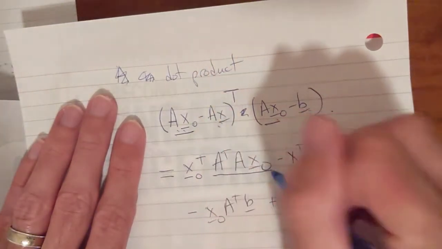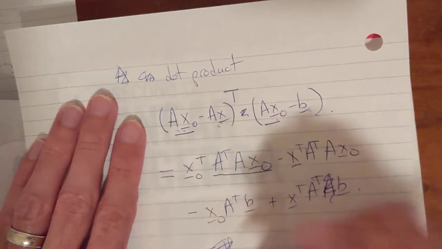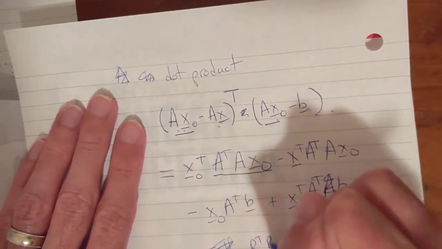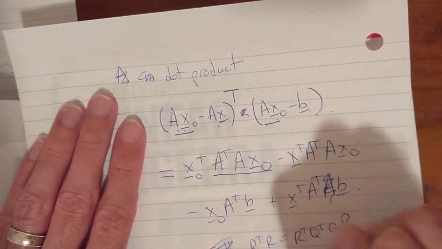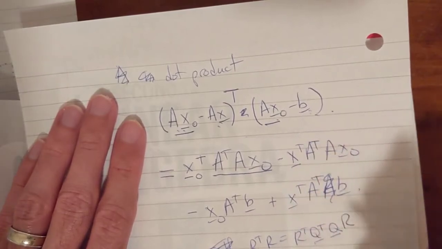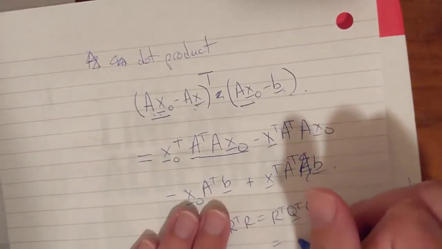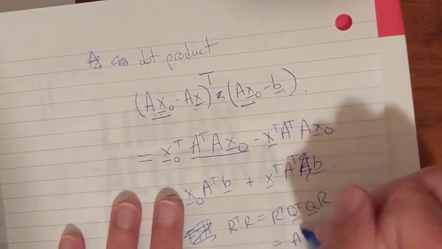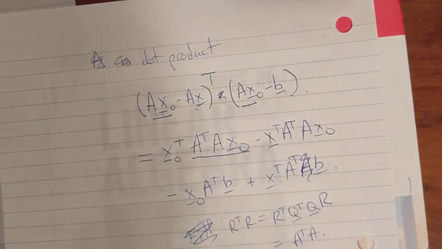And now just rewrite R transpose R as R transpose Q transpose QR, because the columns of Q are orthonormal. And then this becomes A transpose A, for example. And then use part A, and then for the last part, once you show that these two things are orthogonal, you just use a fact.